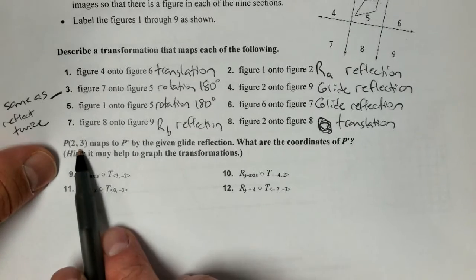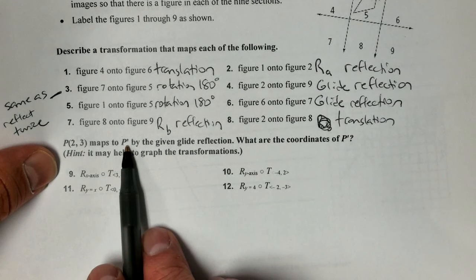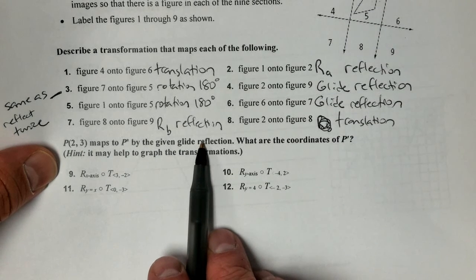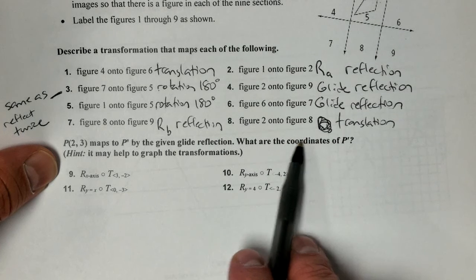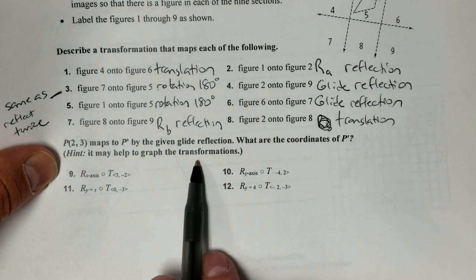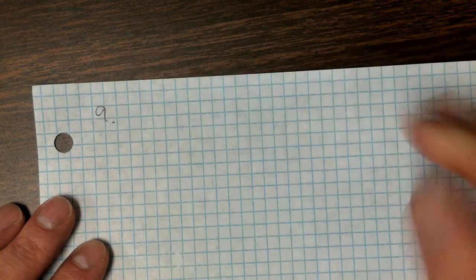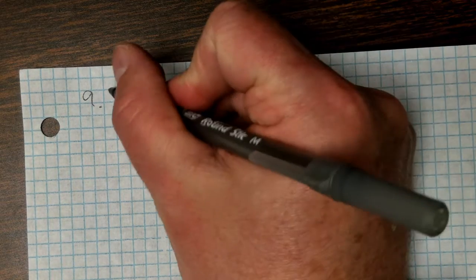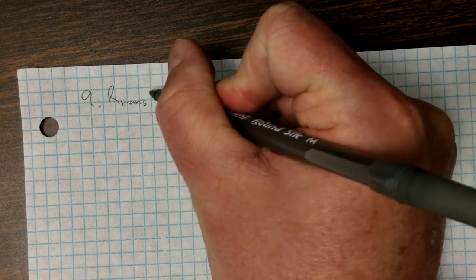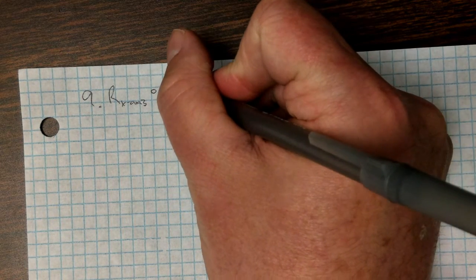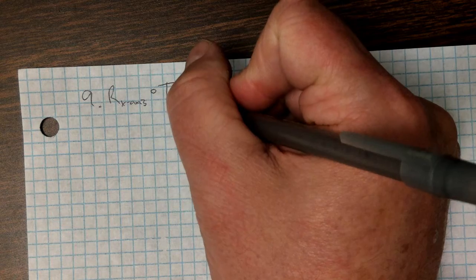Okay, so what we're going to do now is we have to use the point 2, 3 and map it to P prime by the given glide reflections, and then say what are the coordinates. It says hint, it may help to graph. So that's what we're going to do. So for number 9, the problem says R x-axis, reflect across the x-axis, composed with translate 3, -2.